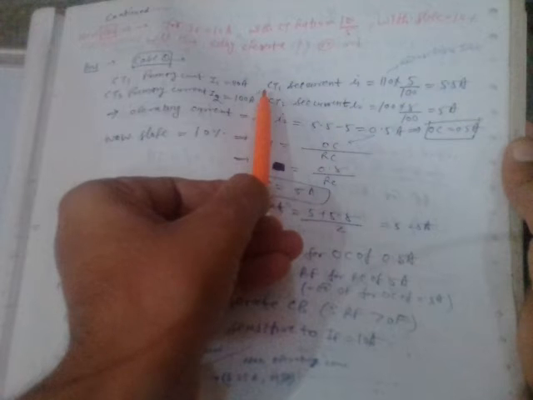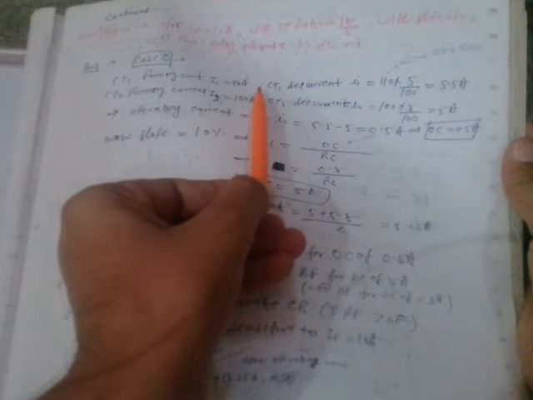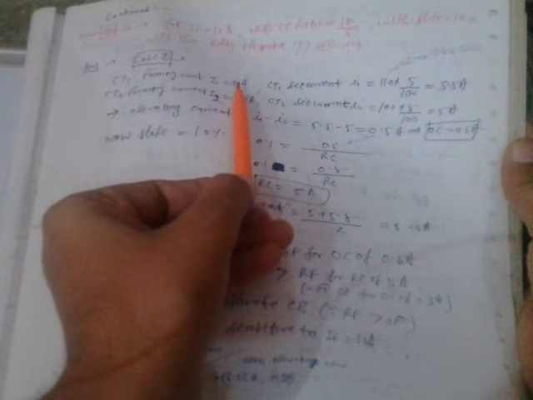CT1 primary current I1 is 110 ampere, the current seen by CT1. Out of this 110 ampere, 10 ampere goes to the fault point and 100 ampere goes to the load, as we have seen in the earlier diagram. CT1 secondary current is 110 into 5 by 100, that is 5.5 ampere. The current seen by the CT2 primary, I2, is 100 ampere, so CT2 secondary current is 100 into 5 by 100, that is 5 ampere.